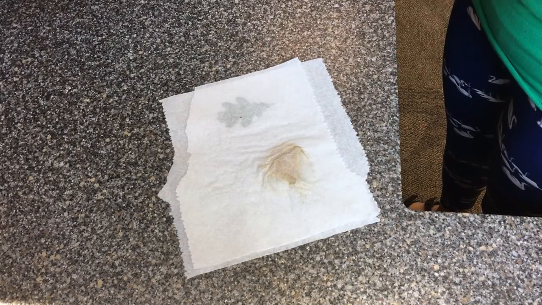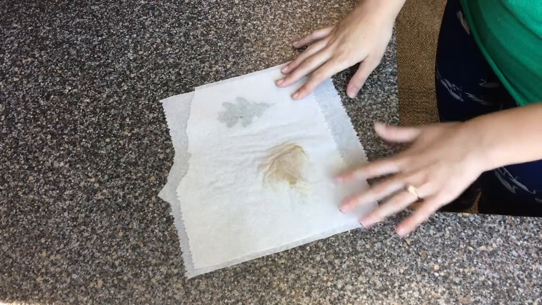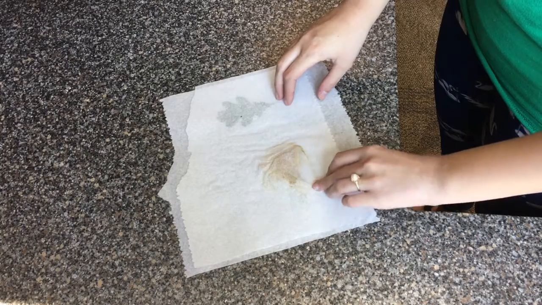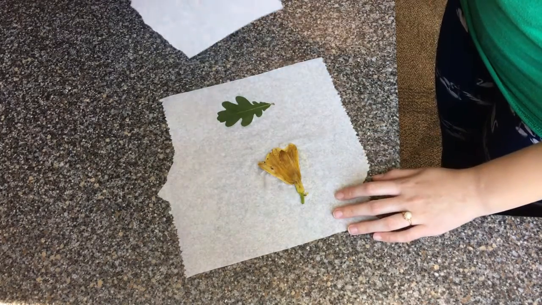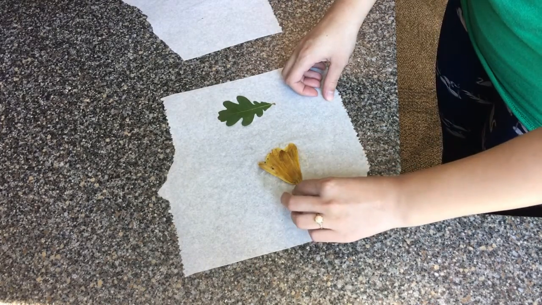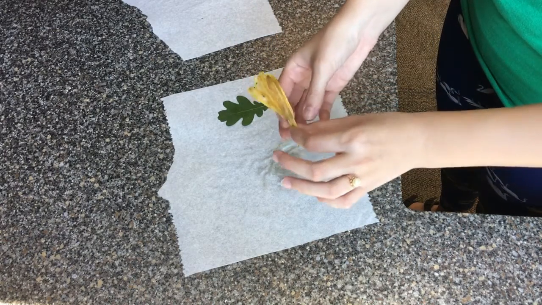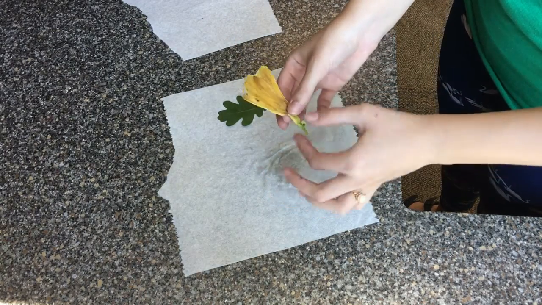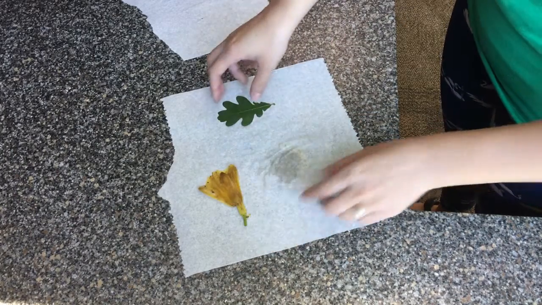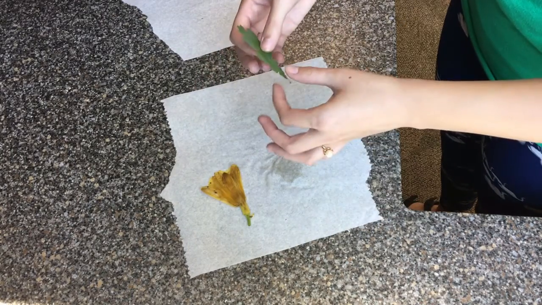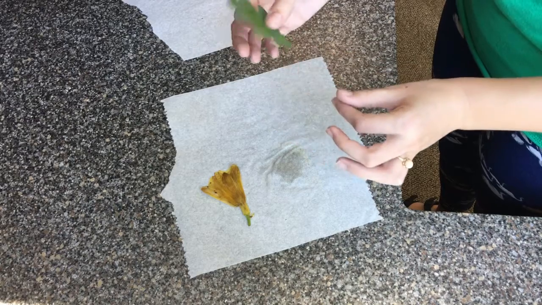All right, guys, so we're back a few days later after pressing our flowers. I've removed the big heavy books that we used, and I'm gonna remove the paper towel to show you. So this is what our flower came out to be. You could see it was a really big, fat flower. He's pretty skinny now, so that came out pretty good. And then our leaf, which was already pretty flat, is now very nice and straight and flat.